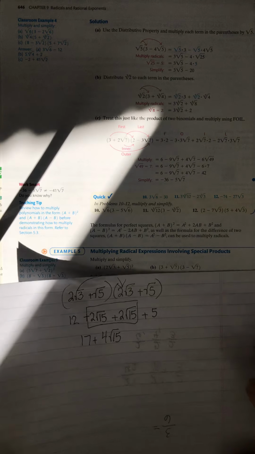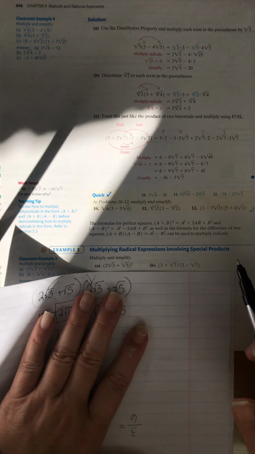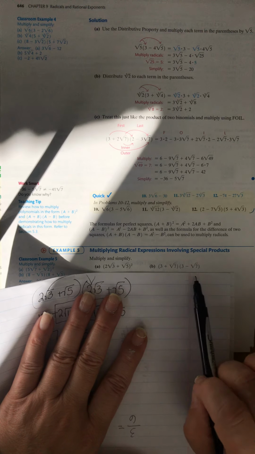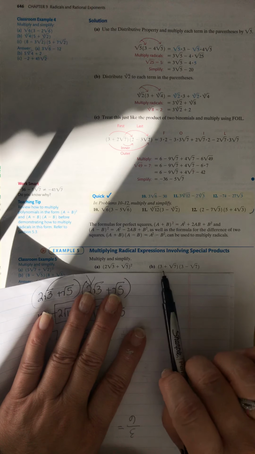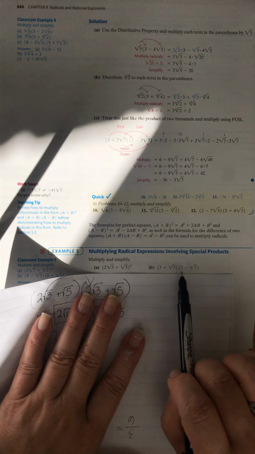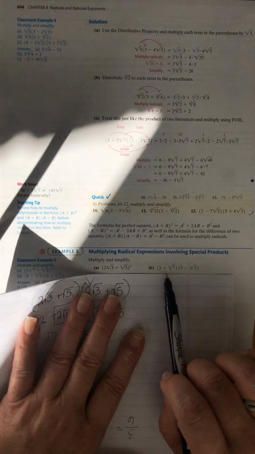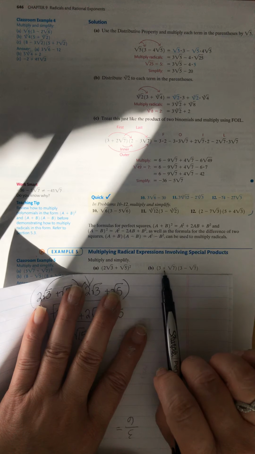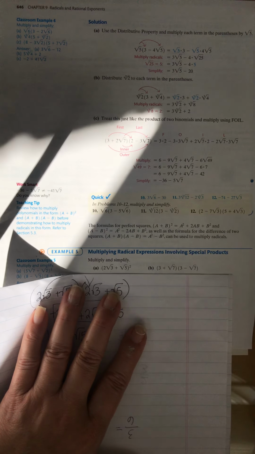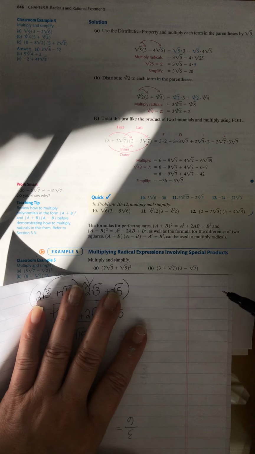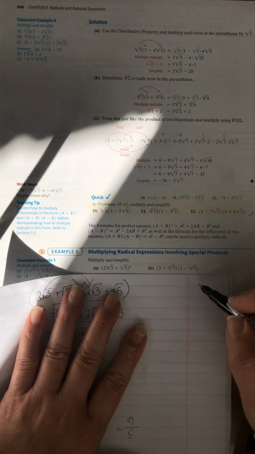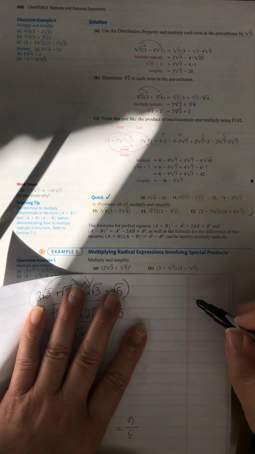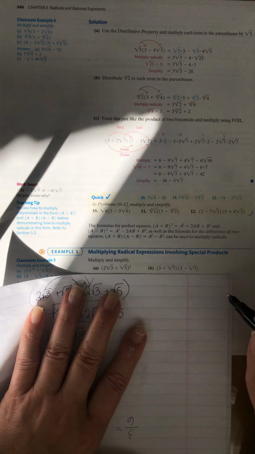Okay, and B. What you're going to notice about B is a nice one. These are called conjugates. When you have a binomial, 2 terms, and the signs are opposite, those are called conjugates of each other. So you don't have to FOIL this. You can just do first and last, because the outer and the inner will cancel out.